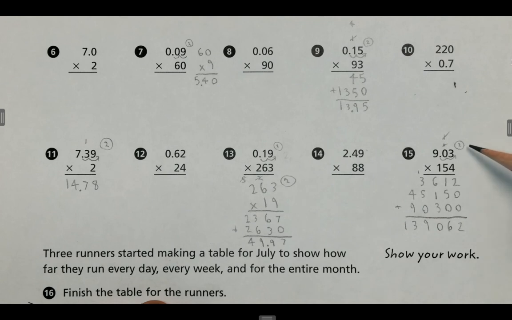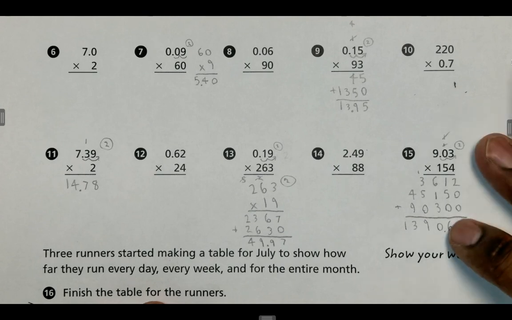And remember how many places we need to come in from the end? Pew, pew! We get a final answer of 1,390 and 62 hundredths. Okay.